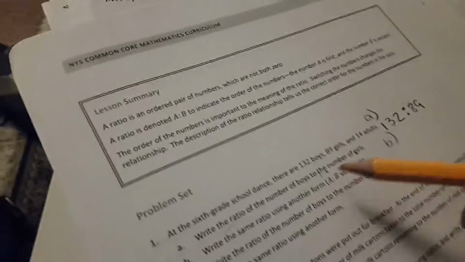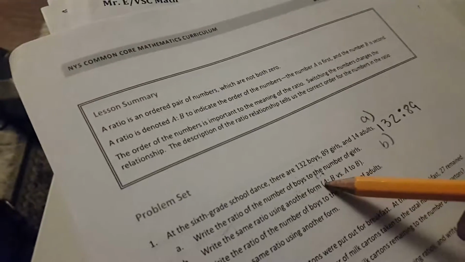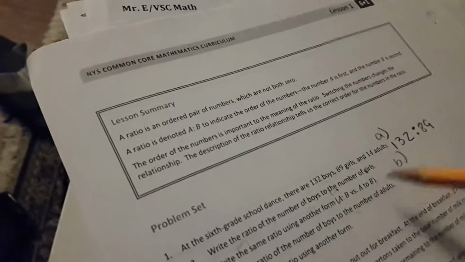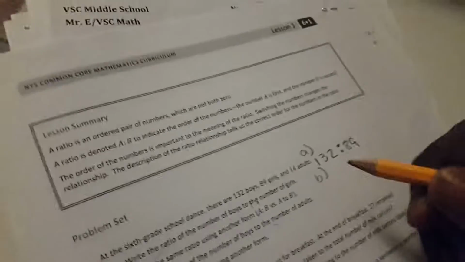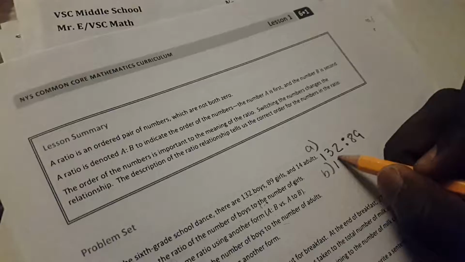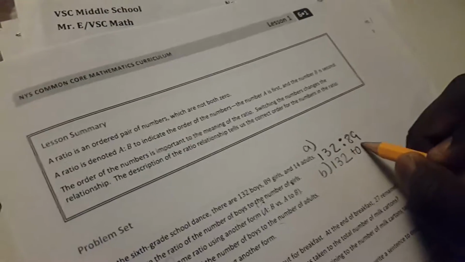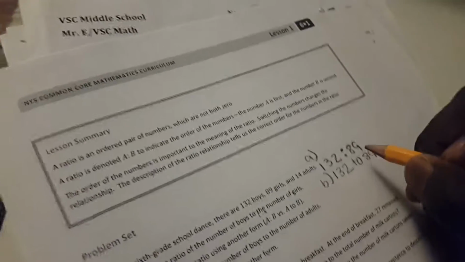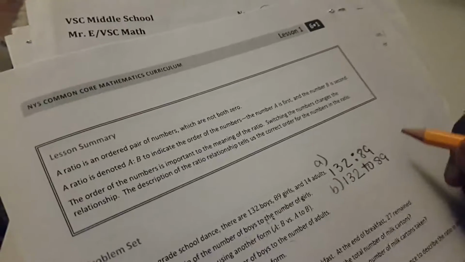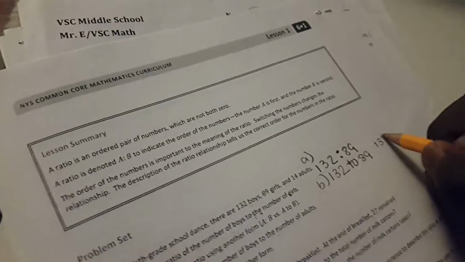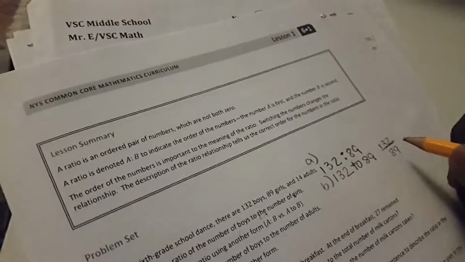B. Write the same ratio using another form. We spoke in class today about writing ratios in more than one way. So I could also write that as 132 to 89. I could just write it out. Or I could also write 132 over 89.